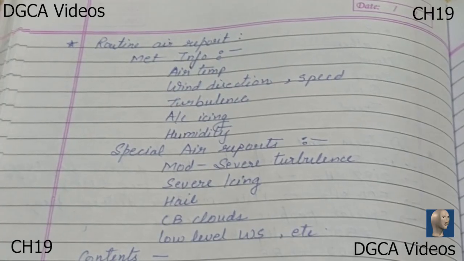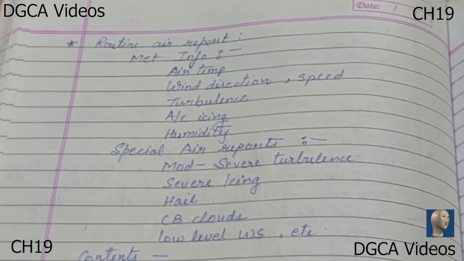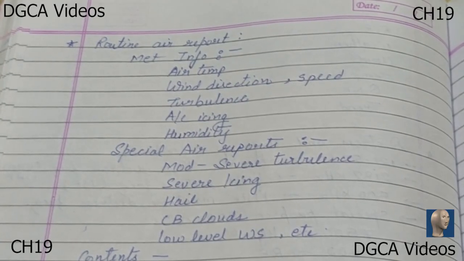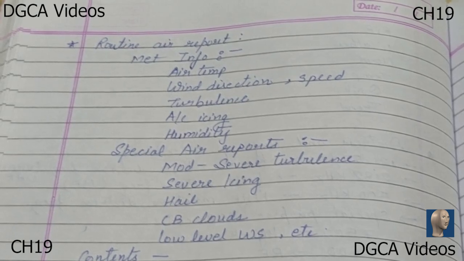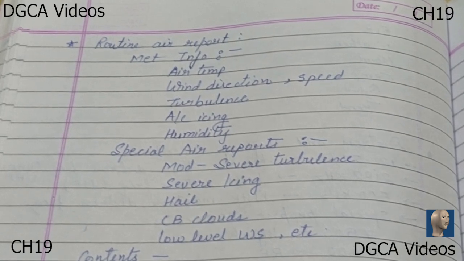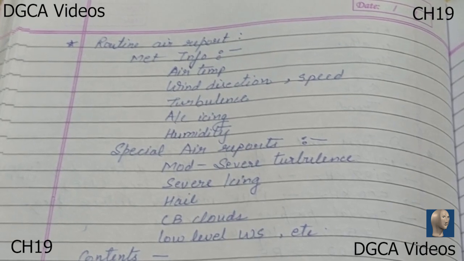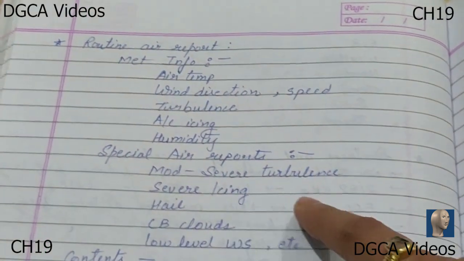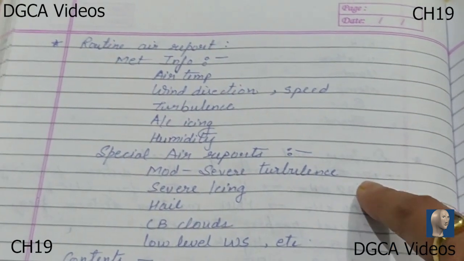Now, routine air reports. This includes MET reports on international and national ATS routes. What are these? A MET report includes the air temperature, wind direction and speed, turbulence, aircraft icing, and humidity. Special air reports will have special information. That means if there is turbulence of moderate to severe category, they'll be reporting it.